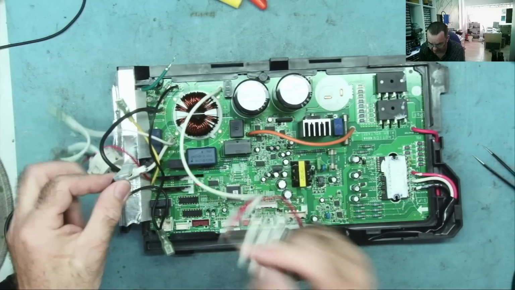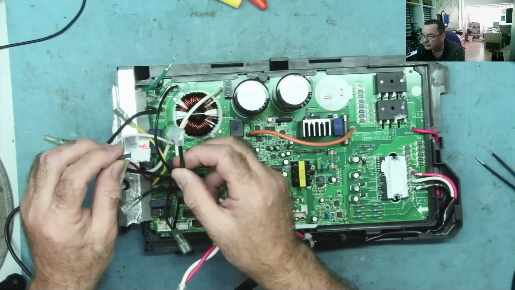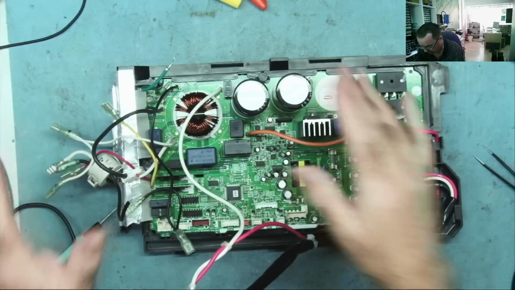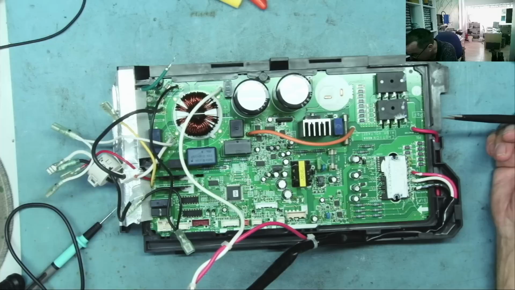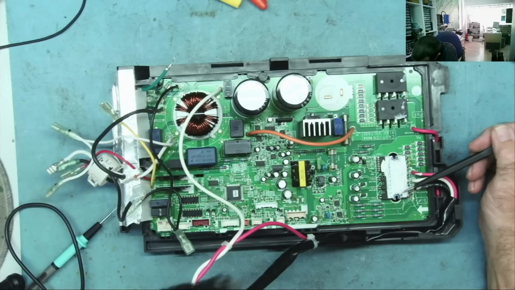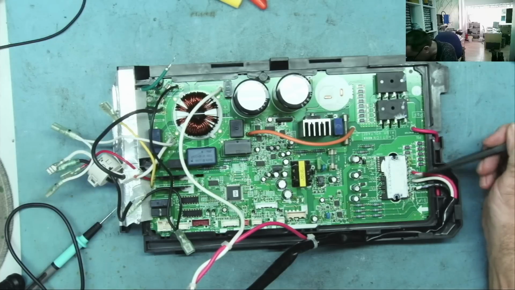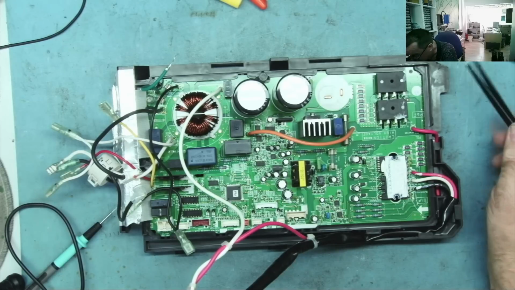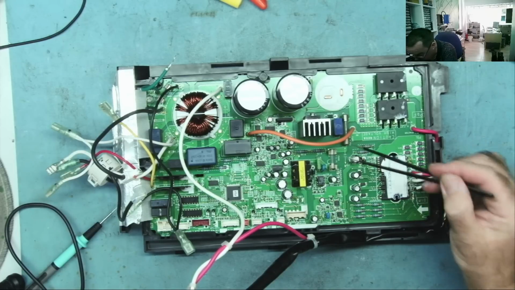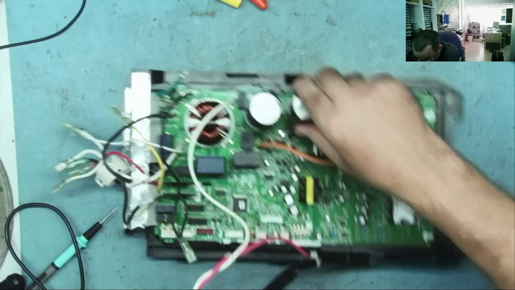Okay, I have the PCB out. I had to disconnect these two from the fuse, which was on the metal casing. We can see now we have two that look like bridge rectifiers here. We have some rather fancy looking IC here. Seems to be a single device. Okay. We have 1, 2, 3 more fuses on here.